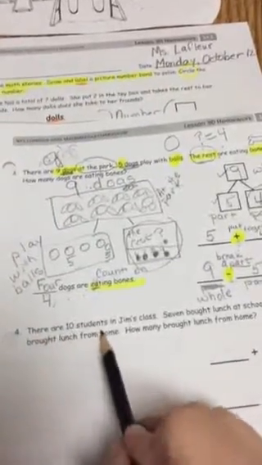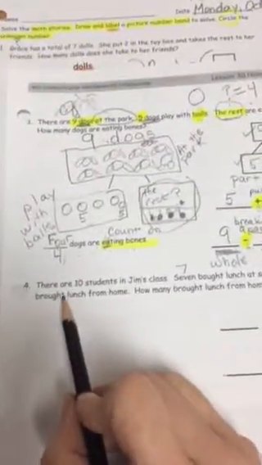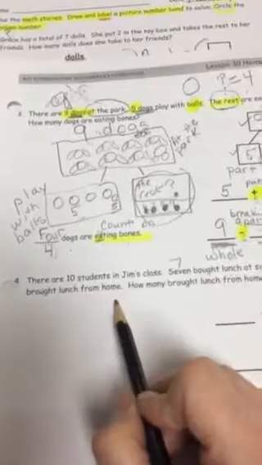This is the other one that you can do. There are 10 students. I'm not going to work this one. In Jim's class, 7 bought lunch at school. So they went through the cafeteria. The rest brought lunch from home. How many brought lunch from home?